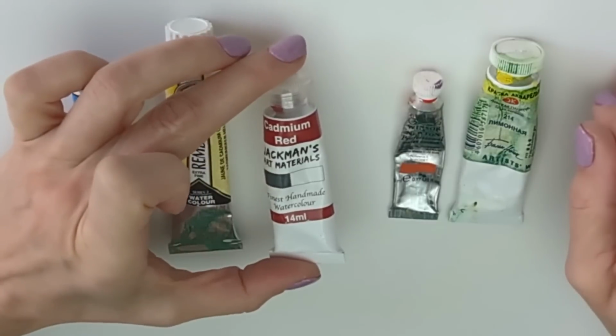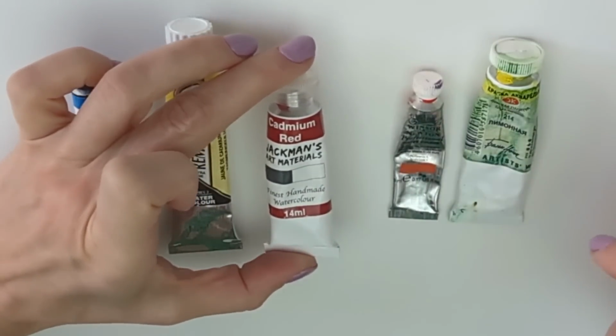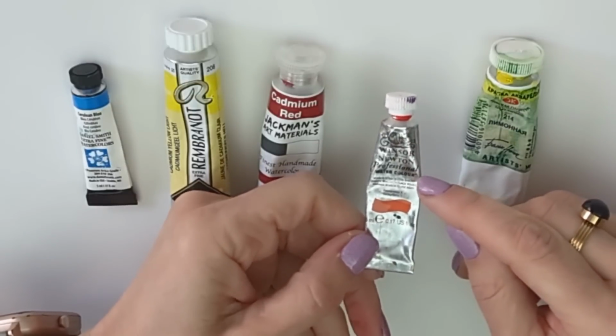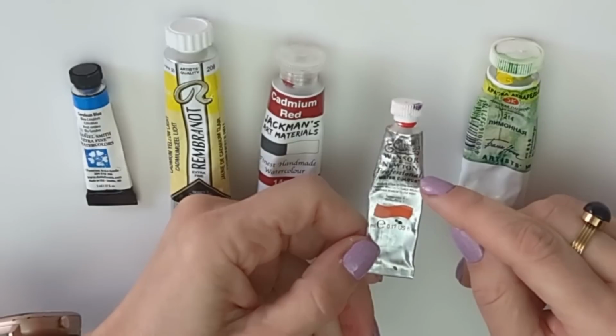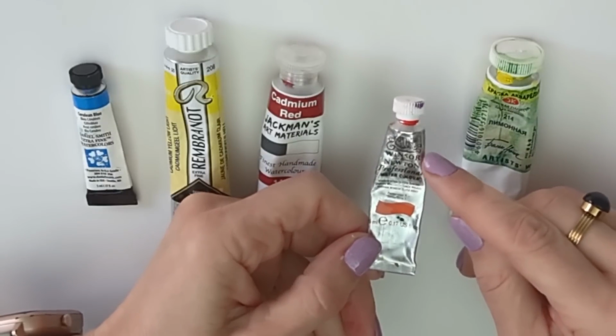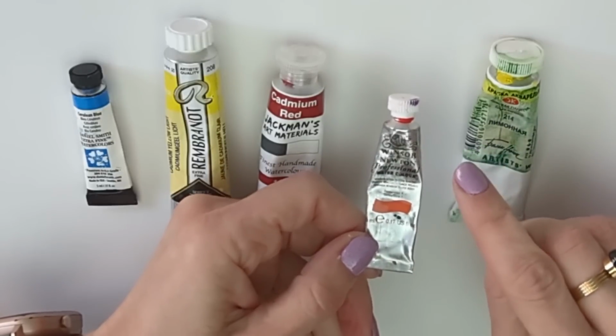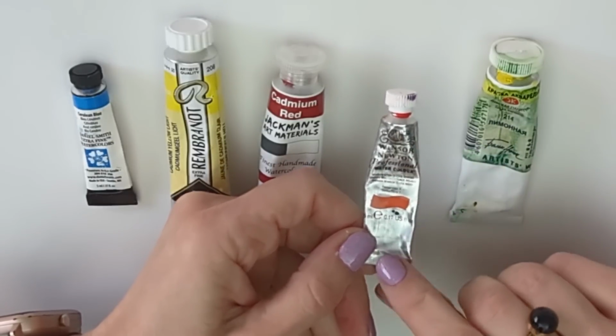Jackman's Art Materials here in the UK, who I work with, they only have an artist range. Winsor & Newton. Now, Winsor & Newton, this one has professional written on it. That tells me that this is their artist or professional range. Winsor & Newton have a student's range called Cotman. One of my least favourite students' ranges, actually, although the artist quality are excellent.